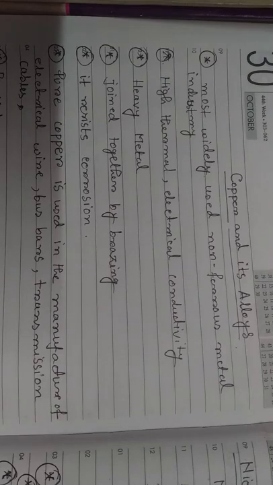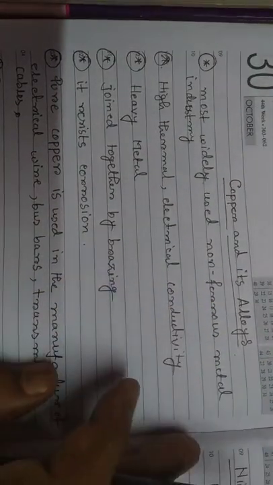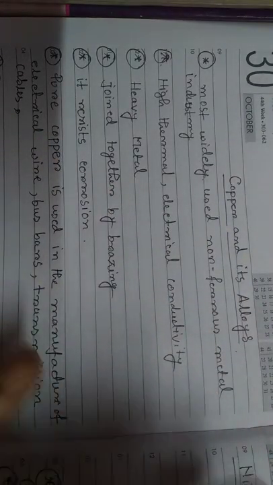In the previous class, we already discussed cast iron and its types. Cast iron is basically an alloy of ferrous and carbon, where the carbon percentage is greater than 2%. Cast iron is brittle in nature. There are 4 types: malleable cast iron, nodular cast iron, grey cast iron, and white cast iron. We already discussed these in the previous class.